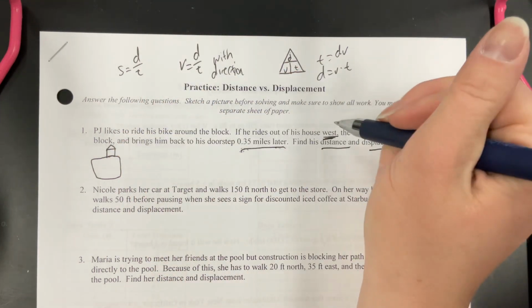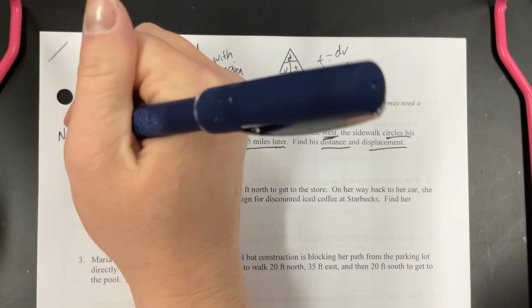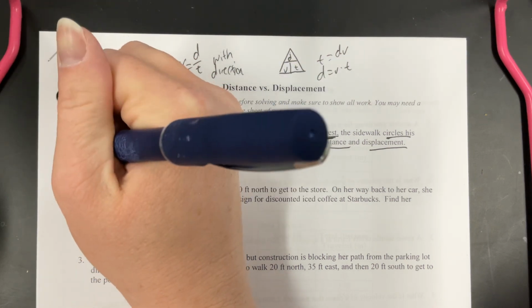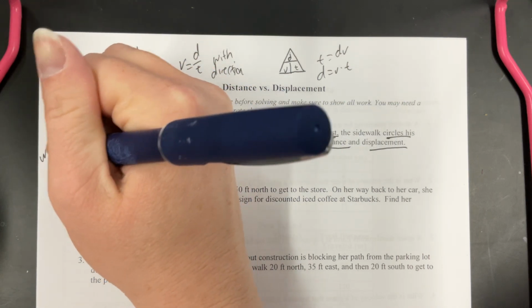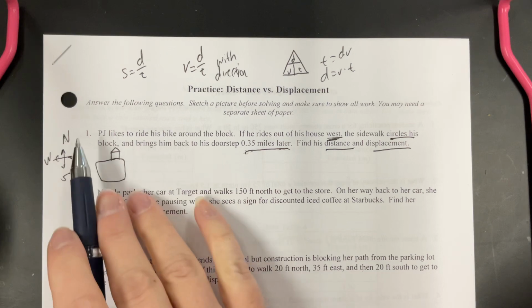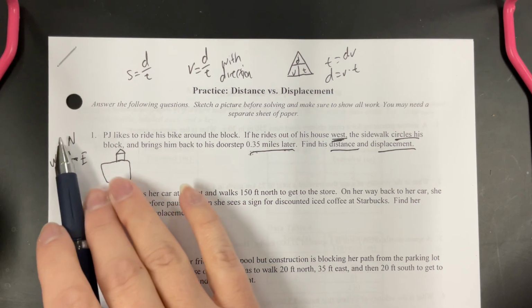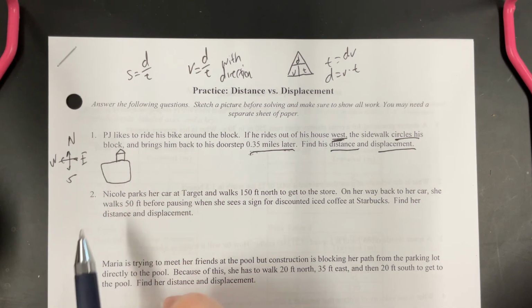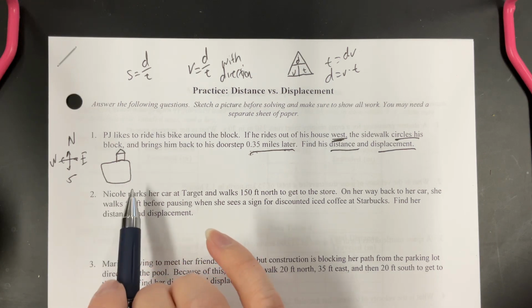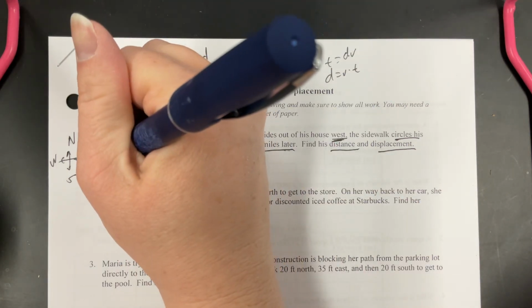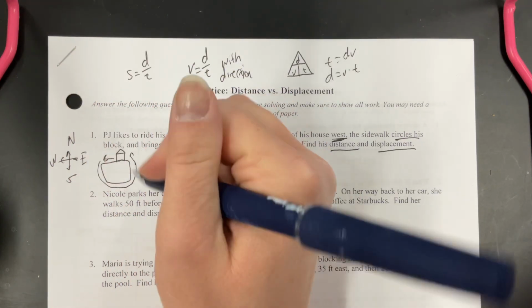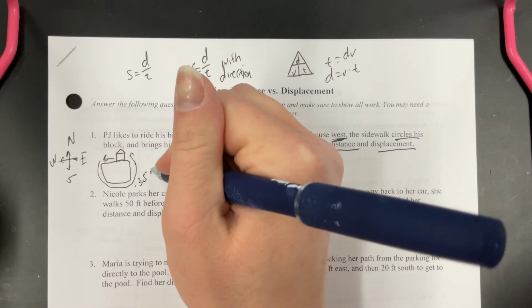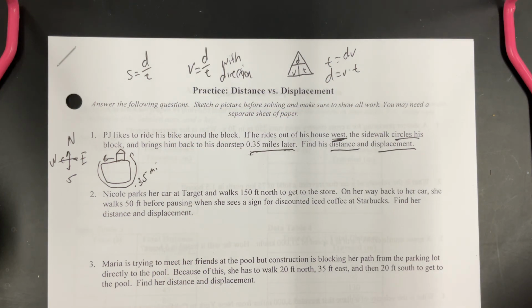So if he's going west, which direction is west? So north, east, south, west. If those are our cardinal directions, I always just remember that that is Nezwa. That's how I remembered it, going clockwise. So if he's going west, he's starting at his house going to the left, right? Or what we're going to call the left. He starts off going this way and he goes all the way around 0.35 miles. Okay. So the question is, what is his distance?